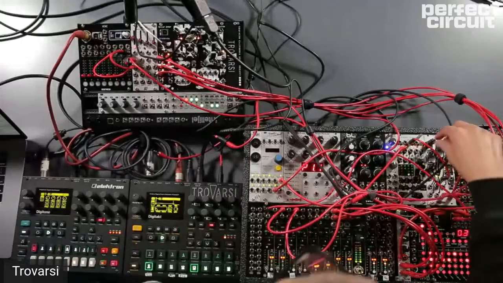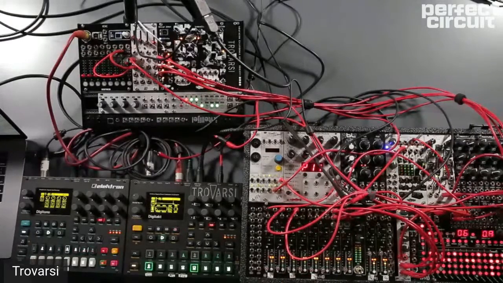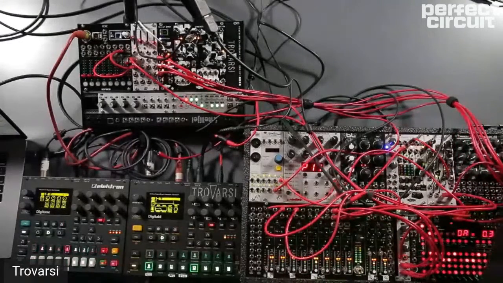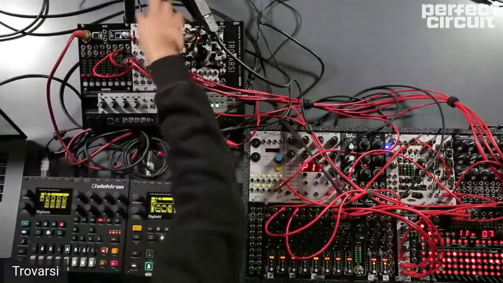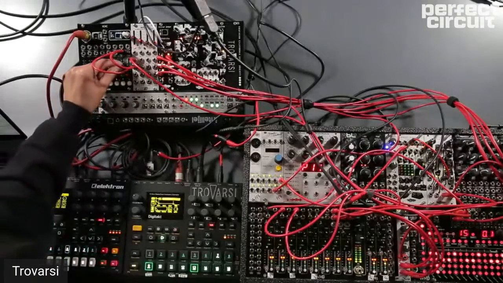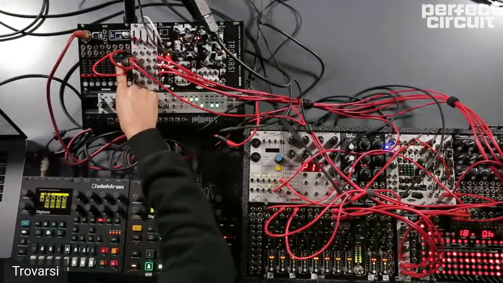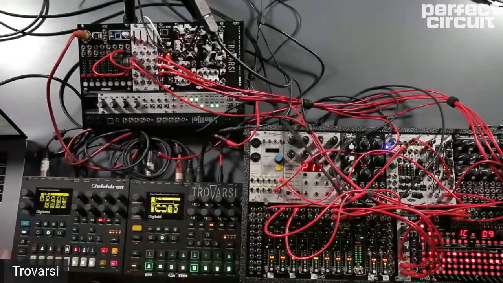The rest of the case, which I don't have patched up right now, I was using the Crucible, which is also a WMD module. And I think that's it. Well, I have the Batumi LFO right here, which I'm using to modulate the parameter on the Digitakt, as I mentioned earlier. And then I have the Digitakt and the Digitone.